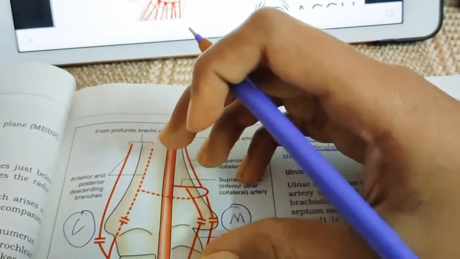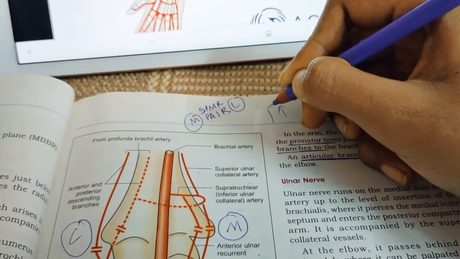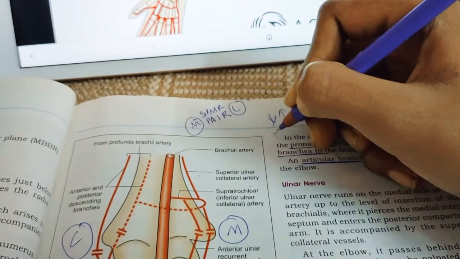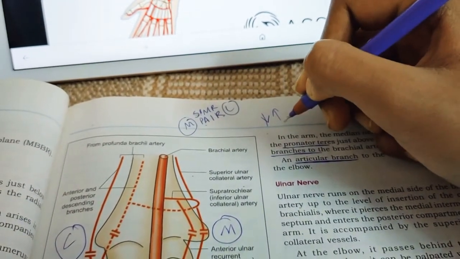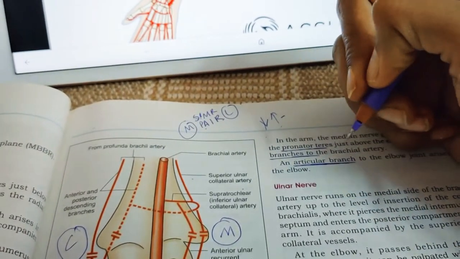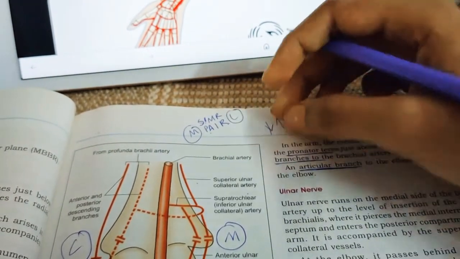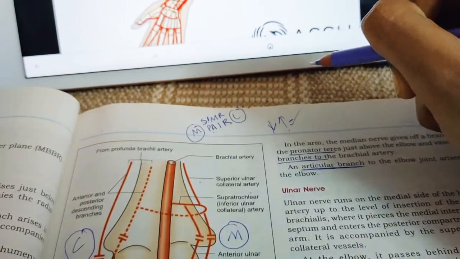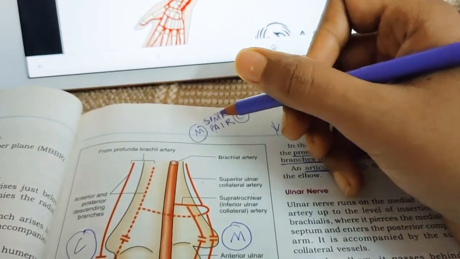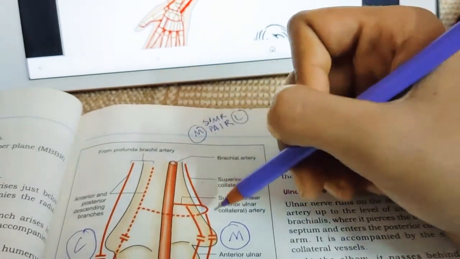One thing before starting this, you need to understand what is collateral and what is recurrent. Collateral is the flow of blood from the upside to downside. If the blood is flowing from downside to upside, in the opposite direction, then it is called recurrent, right? We are going to discuss both the collateral and recurrent circulation here, that's why I'm mentioning this. So mainly from the medial side, remember the SIMR PAIR, okay? SIMR, first from medial side to lateral side.